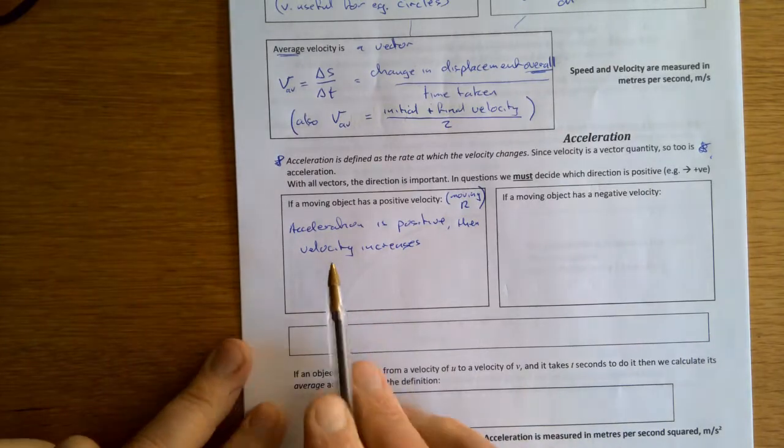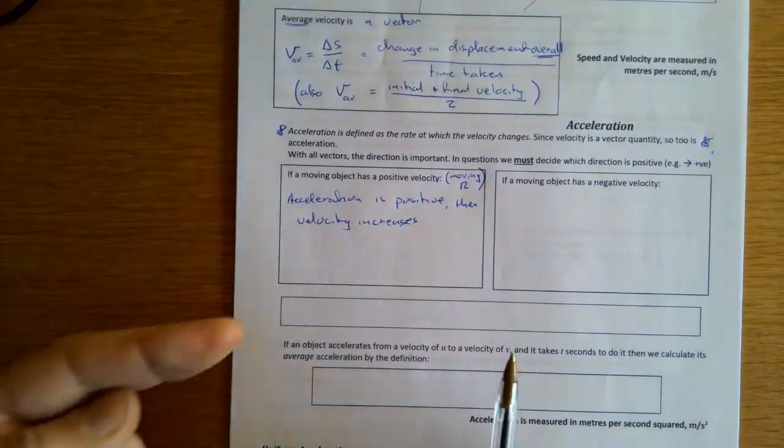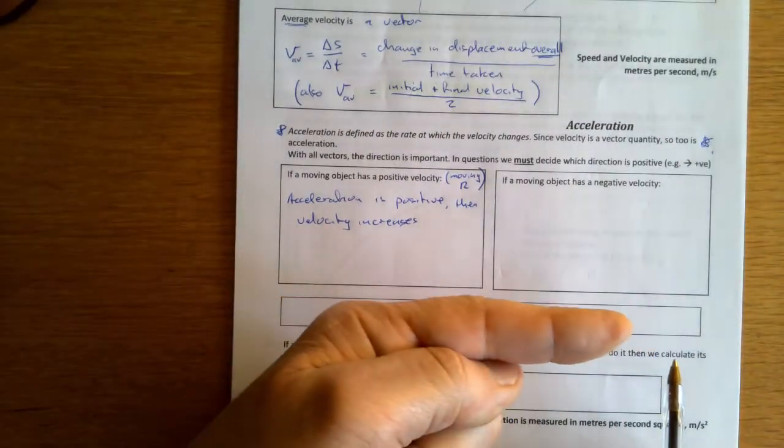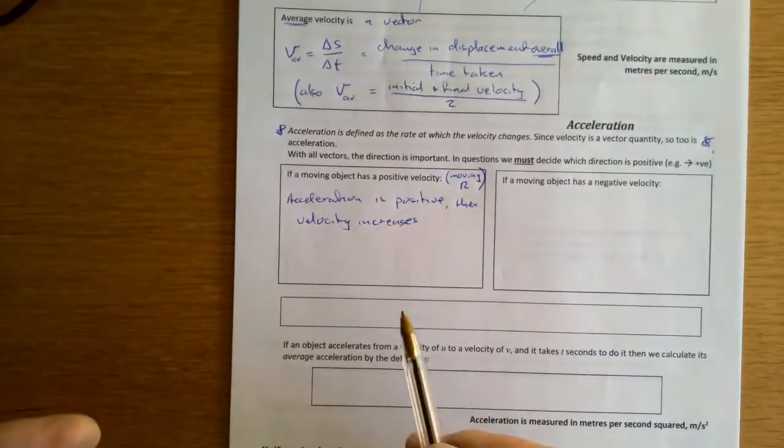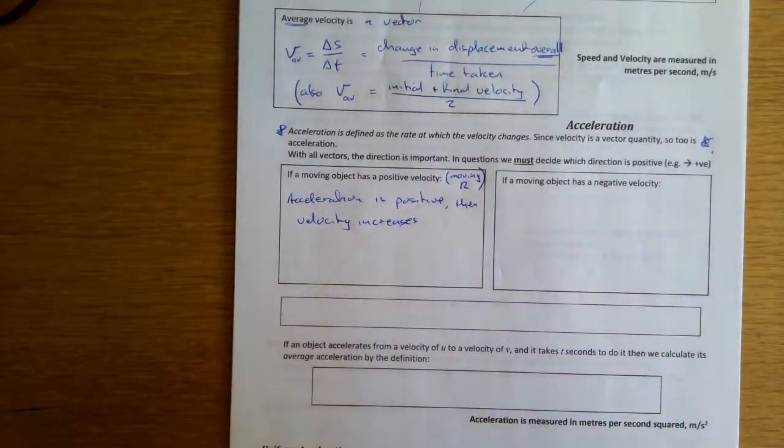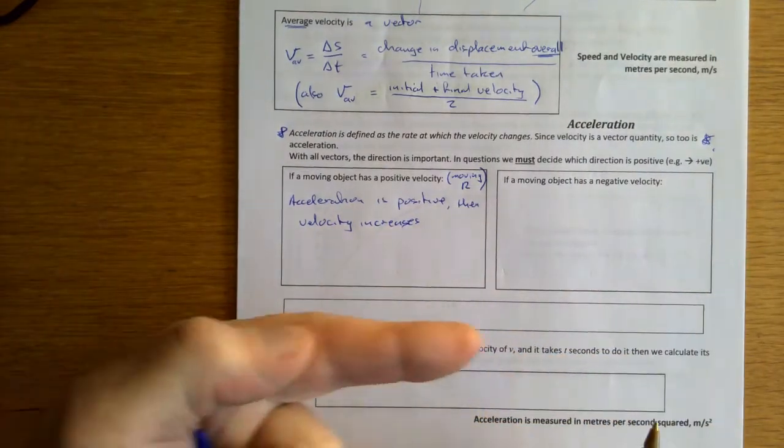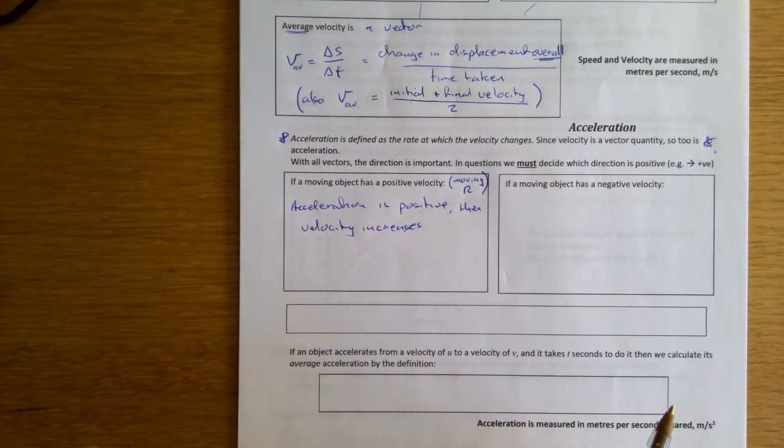So that means if you are moving right and forces are making you accelerate to the right, then you're going to get faster as you go to the right.